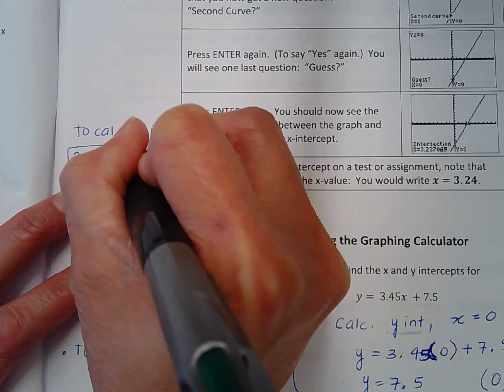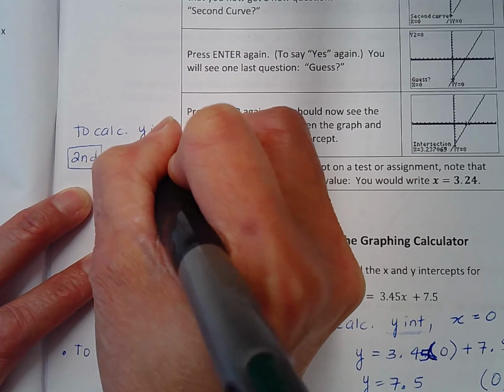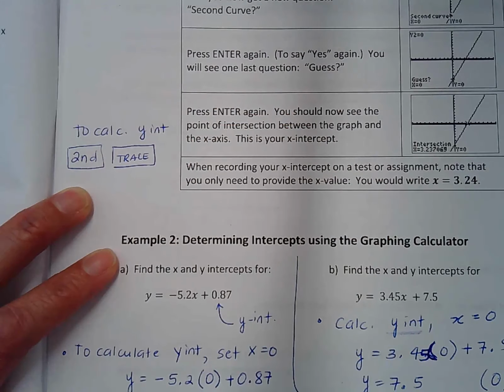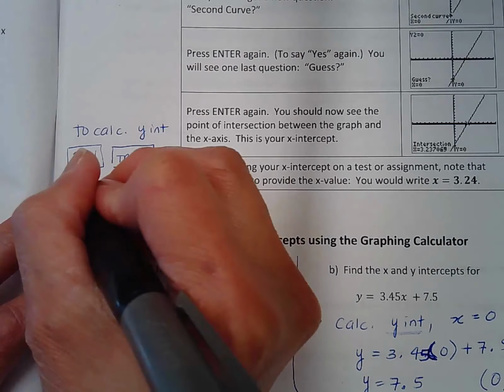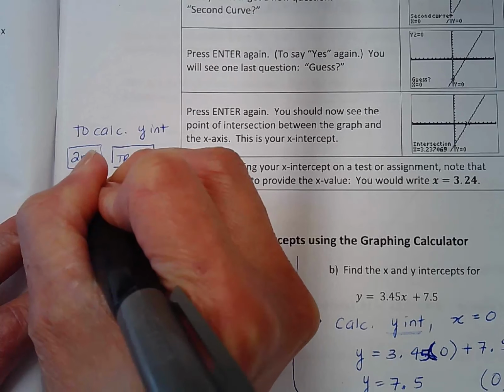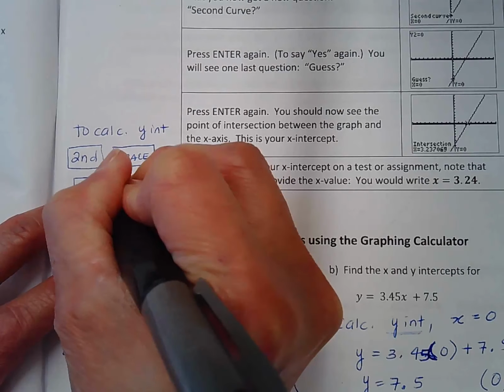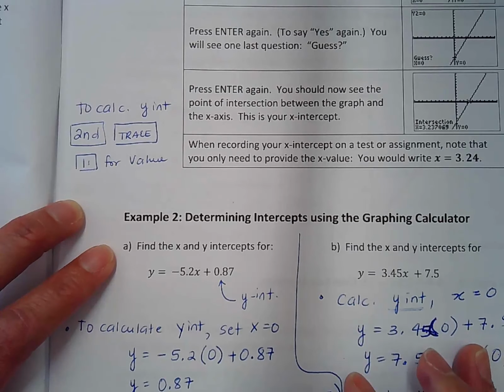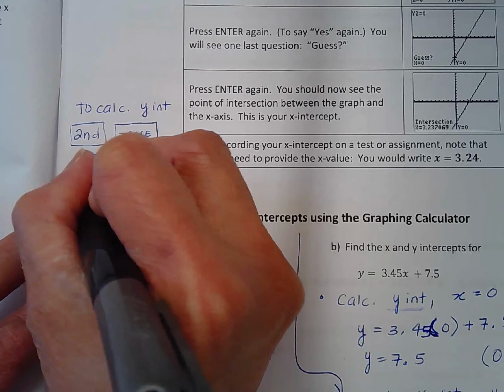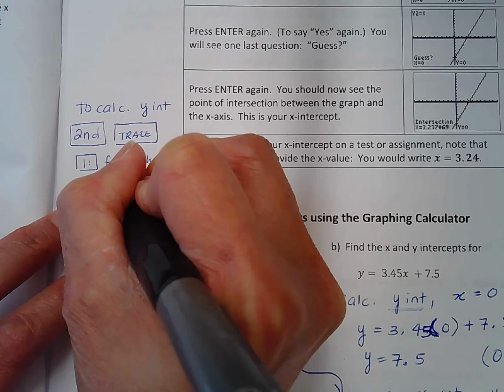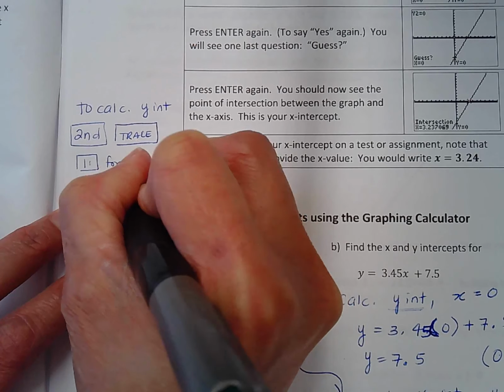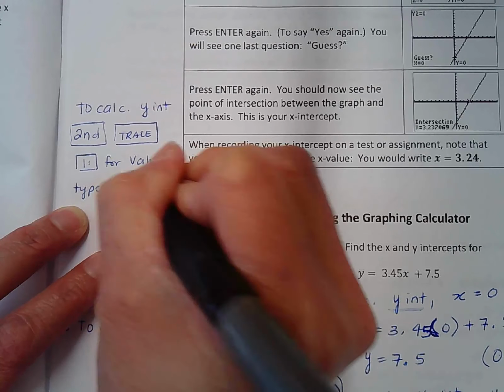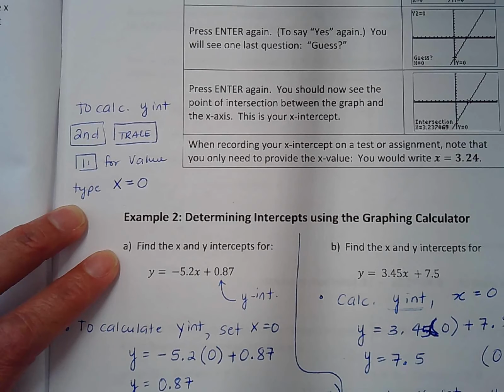Second function, trace. Okay. And then you're going to press 1 for value. And then you're going to type in x equals 0. Okay.